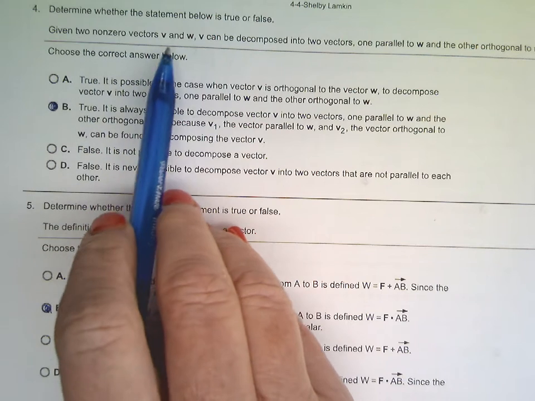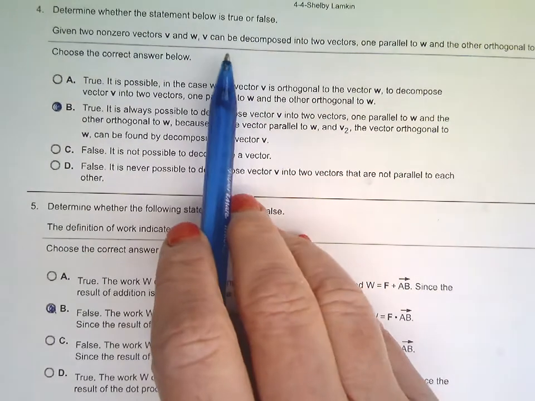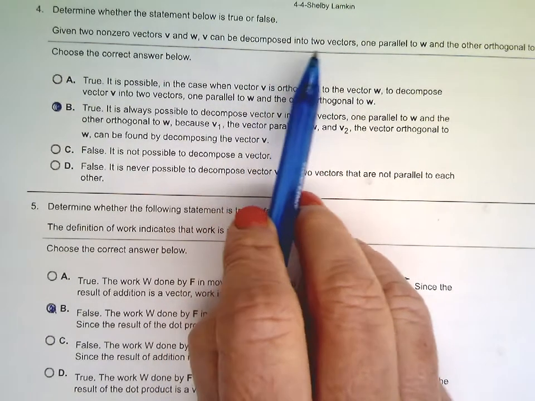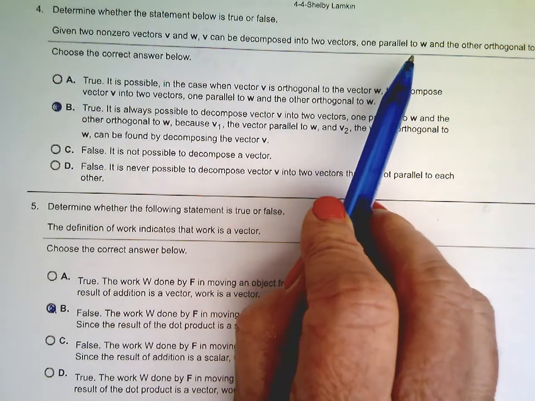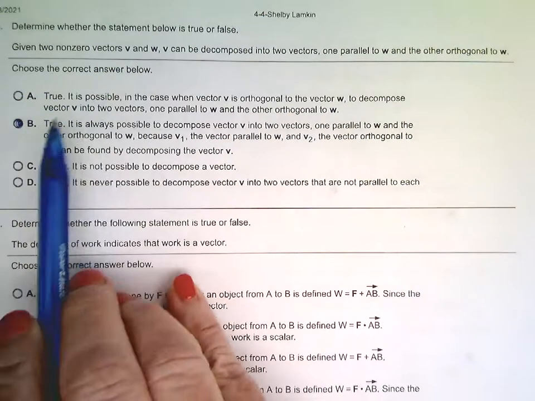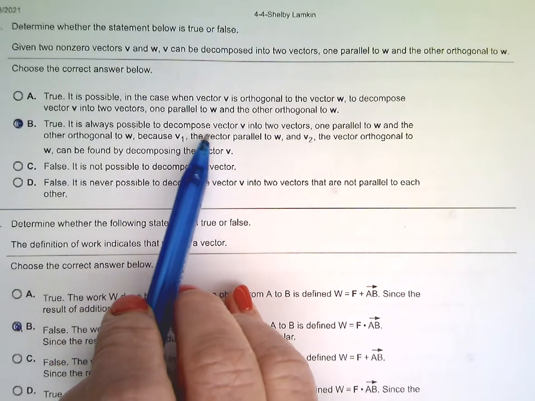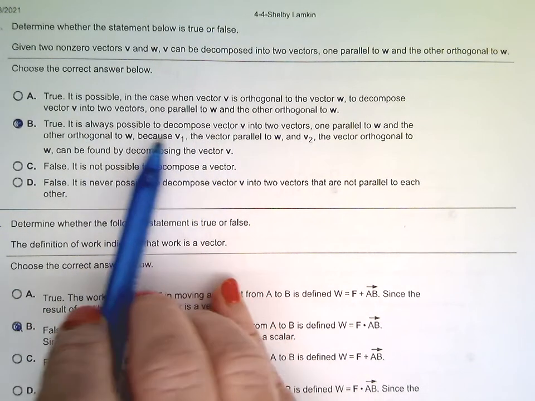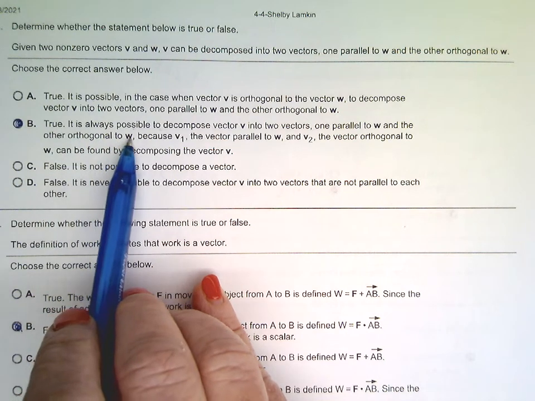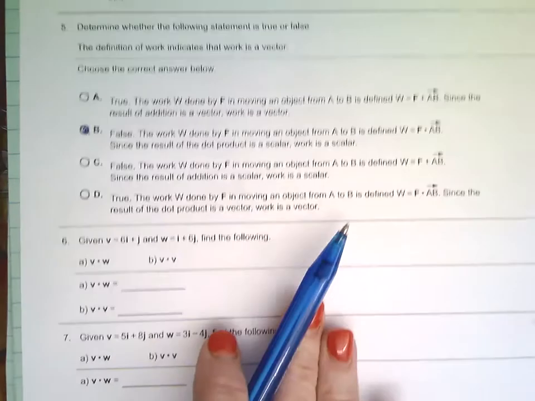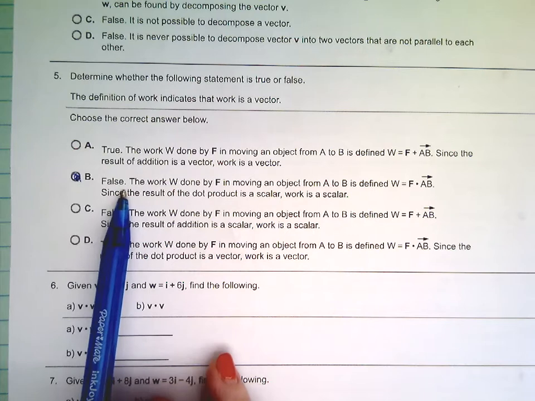Given two non-zero vectors, V and W, V can be decomposed into two vectors, one parallel to W and the other orthogonal to W. This is true because it's always possible to decompose the vector into two vectors, one parallel and the other orthogonal. Okay, question number 5.